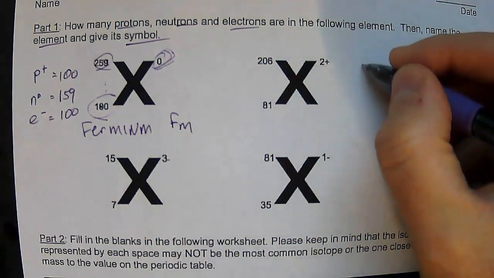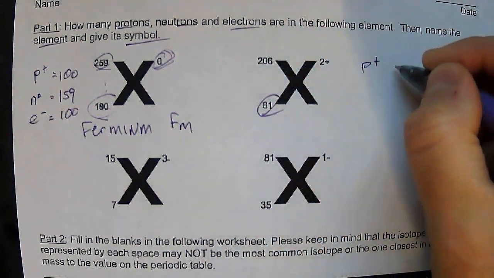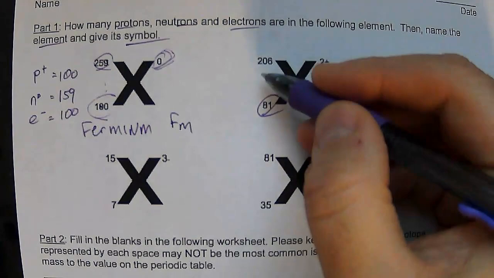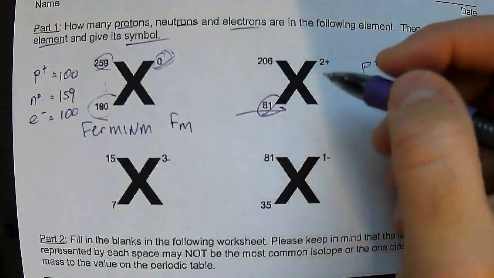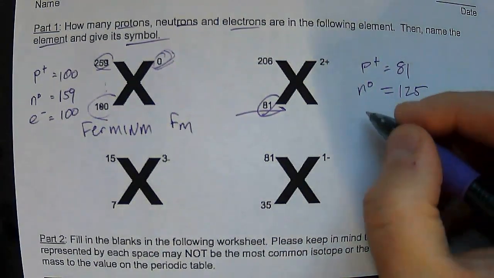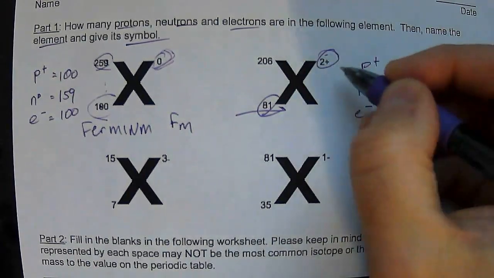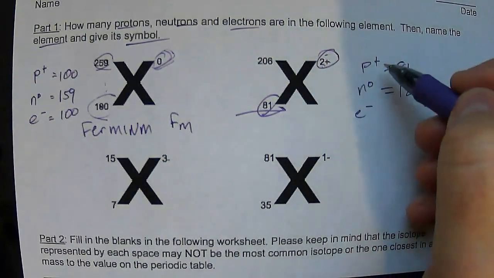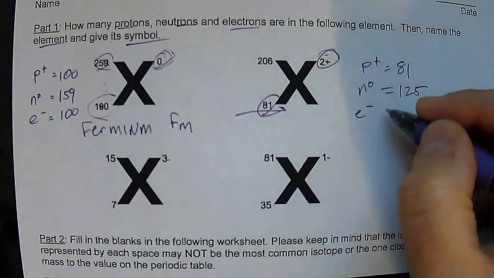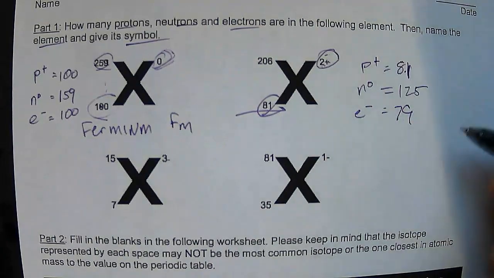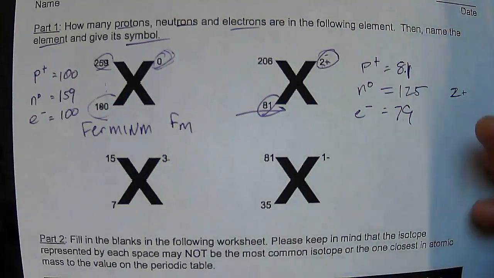So this is protons, super straightforward. Here, that's 81. Neutrons now, when we do neutrons, we subtract. So 206 minus 81 is 125. And then for the number of electrons, we compare. So how are we going to get 2 plus? That means we have 2 more protons than we have electrons. So that's going to be 79. We have 81 protons, so that's 2 more protons, and protons are positive charge.